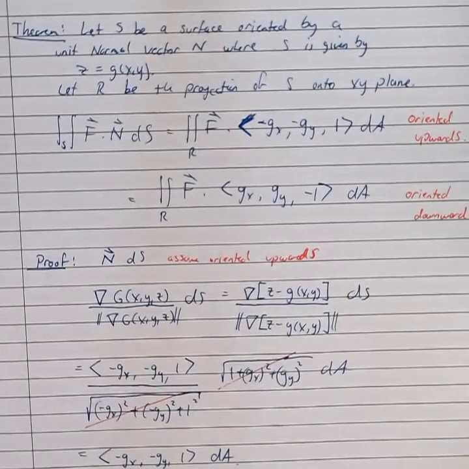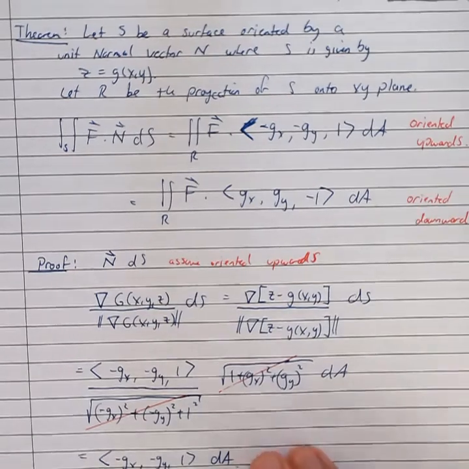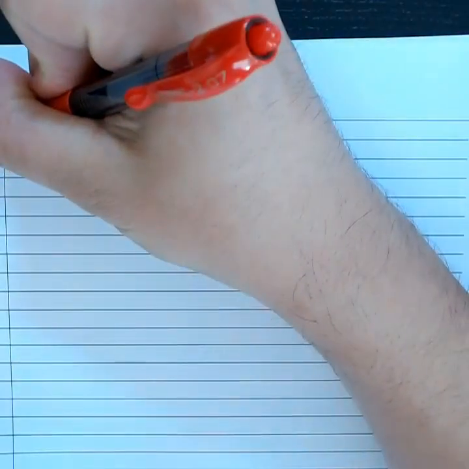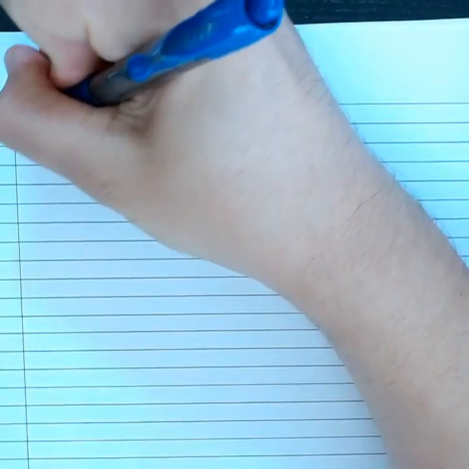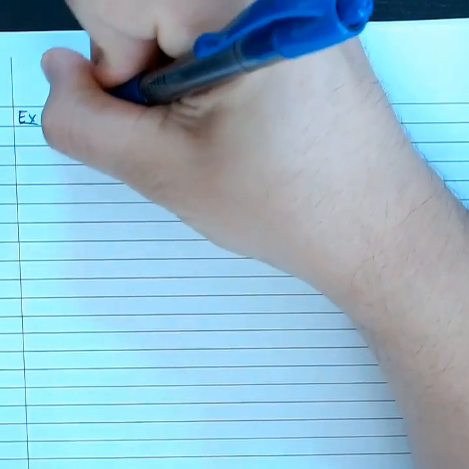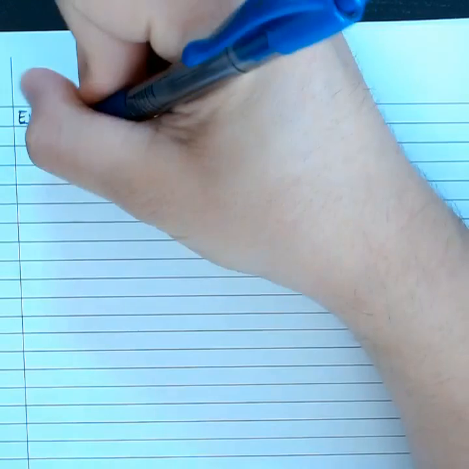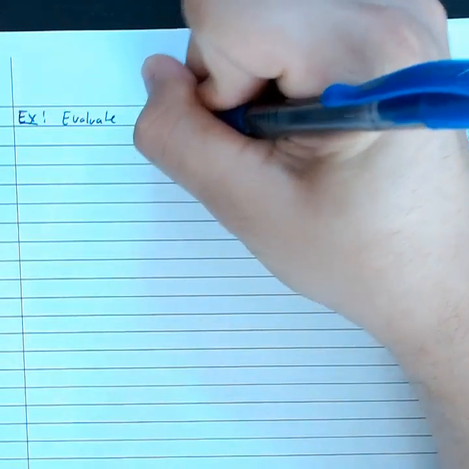So let's go ahead and compute a flux integral to finish off this section. All right. So let's see here. Our last example is going to be, oh, that's the wrong pen. We're going to evaluate the flux integral.